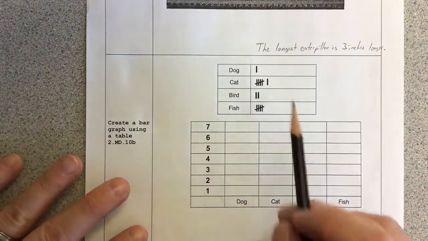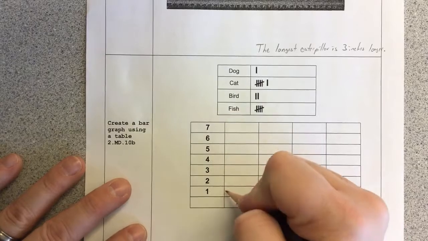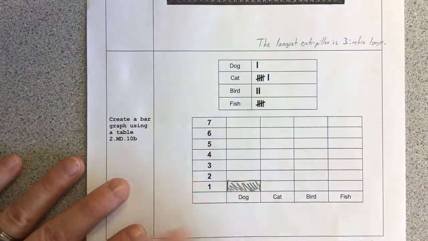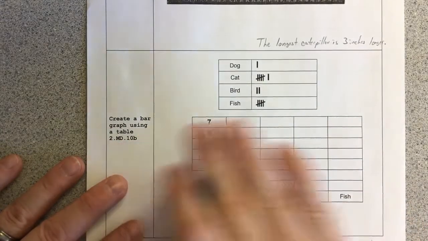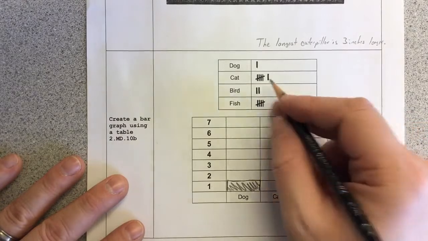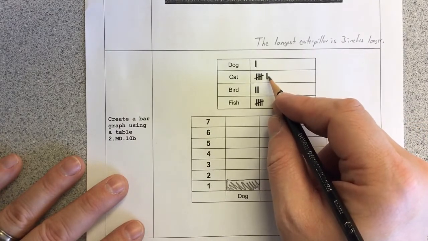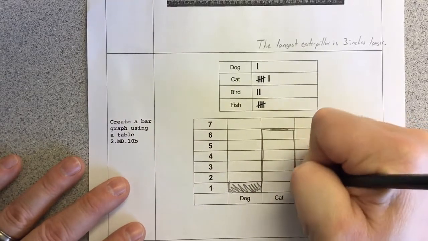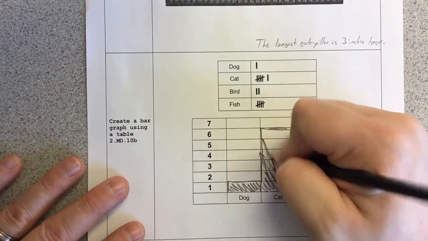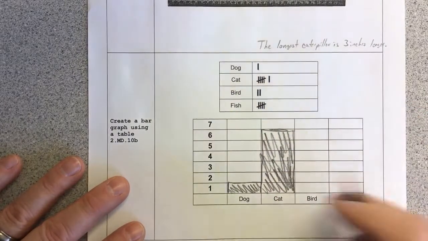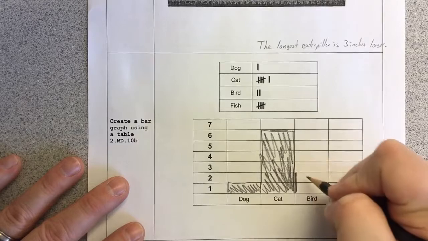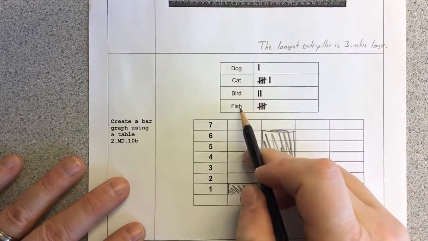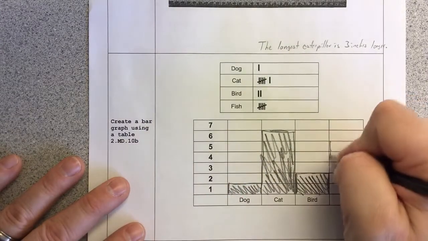Create a bar graph using the table. So I have dog 1, so I go to 1. Now I like to border it, and then I'm just going to shade it in. Now remember, you don't have to shade it in perfectly, it just has to be enough that it's quick and easy to read. Now cat is a quick group of 5, and then one more is 6. And bird is 2. And fish is 5. So quick group of 5.